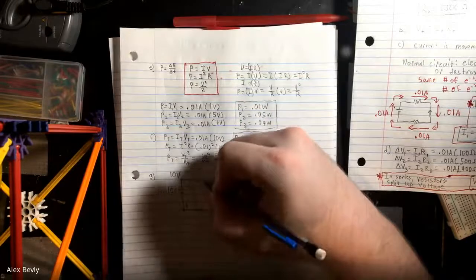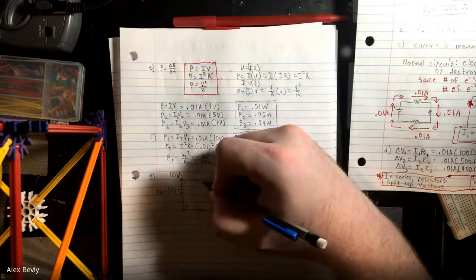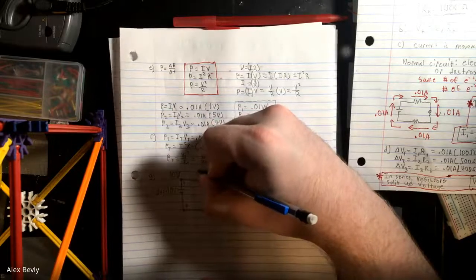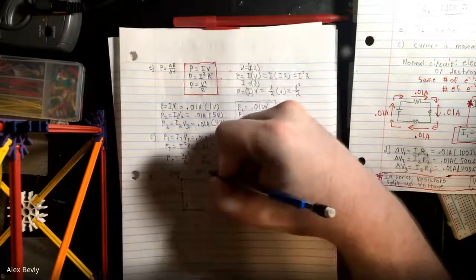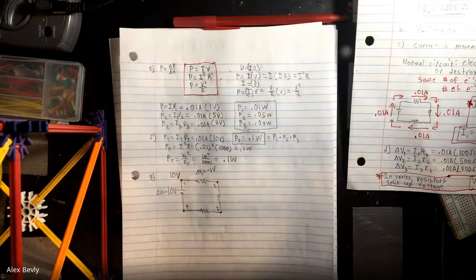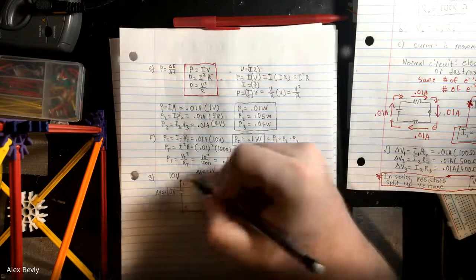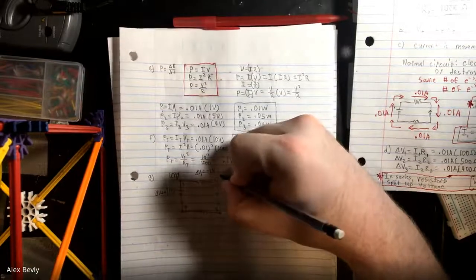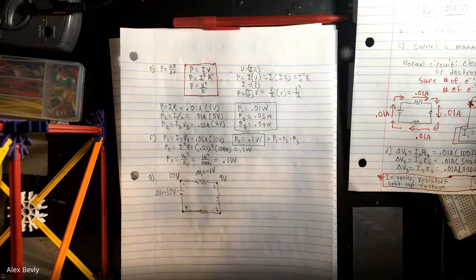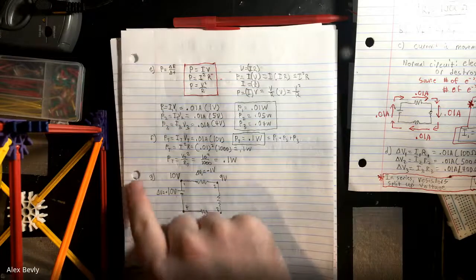I have 10 volts. This resistor used up 1 volt, right? Resistor 1 used up 1 volt. So my drop in voltage across resistor 1 is minus 1 volt. I lose 1 volt. So that means if I had 10 volts and I lose 1 volt, I'm down to 9 volts right here. Yeah, 4 is going to end up at 0 volts, yes.